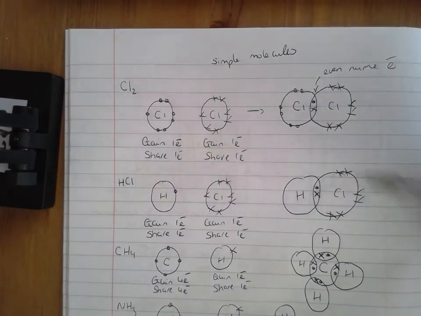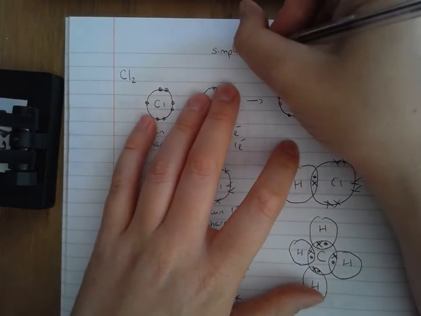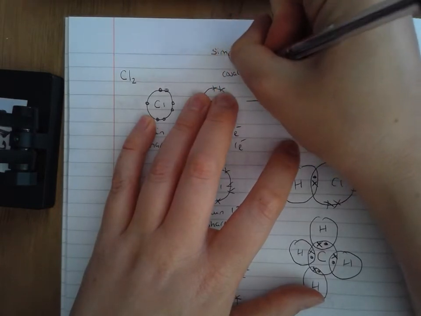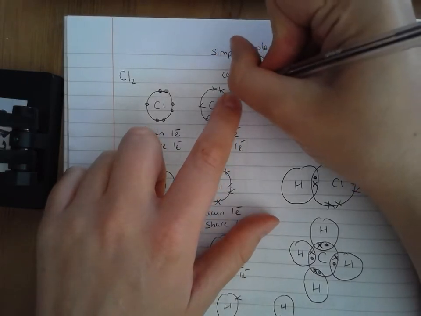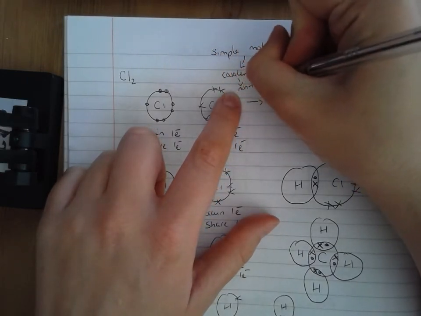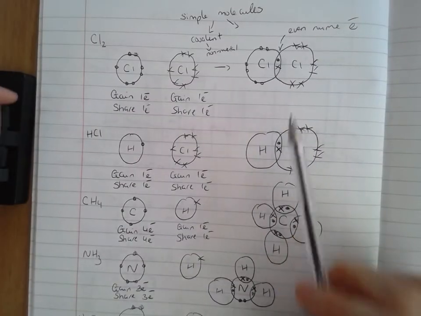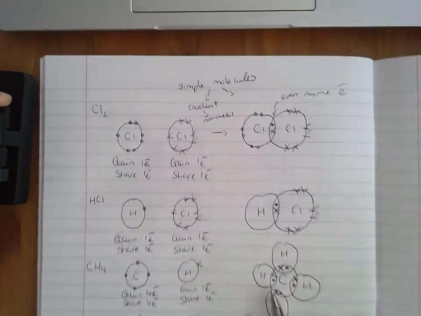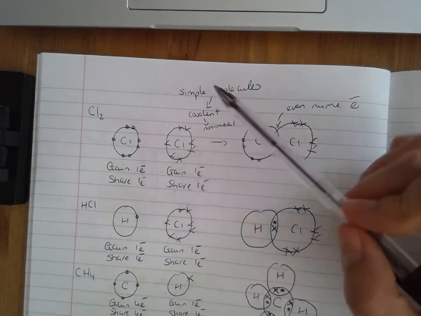How do I know that these are all simple molecules? Well, to be a simple molecule, you have to fulfill 2 criteria. You must be covalent, and you should know that covalent is between non-metals. So if you look at all of the examples that I've drawn, you've got non-metals. There are no metals in here at all. So all of these bonds are covalent bonds. So each of these is covalently bonded, non-metals.